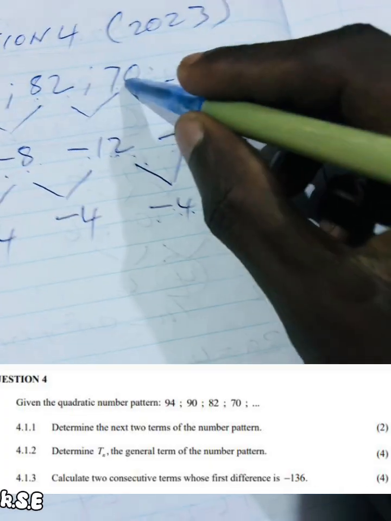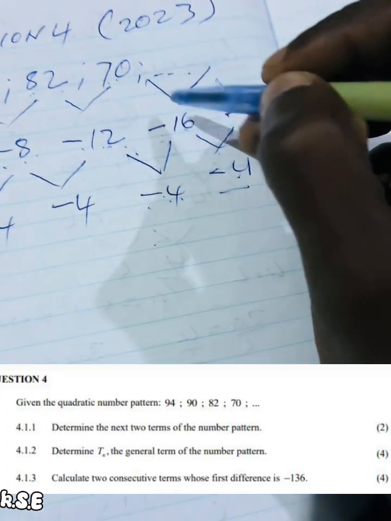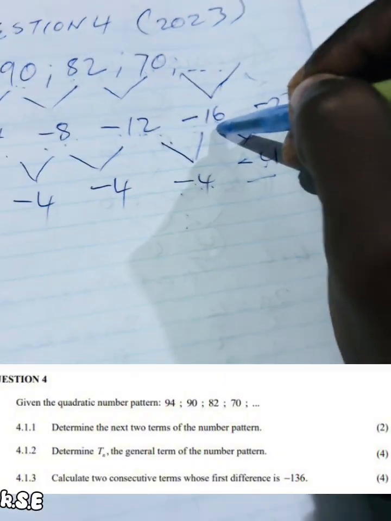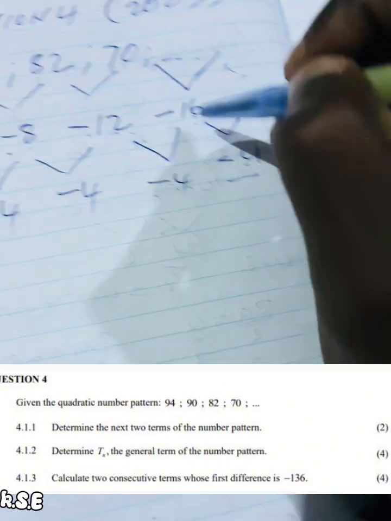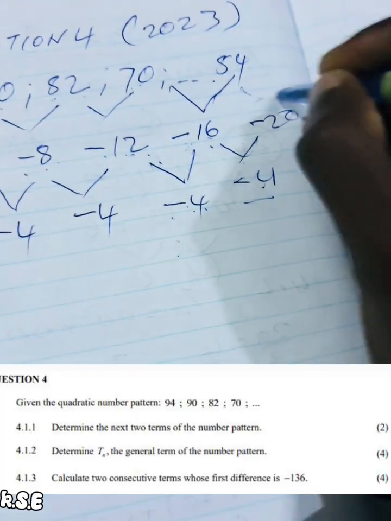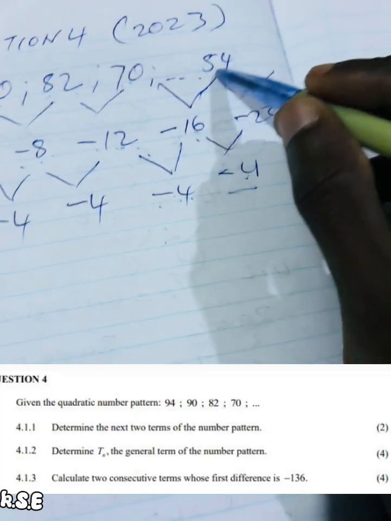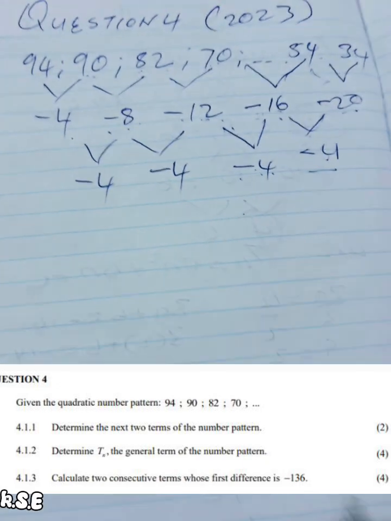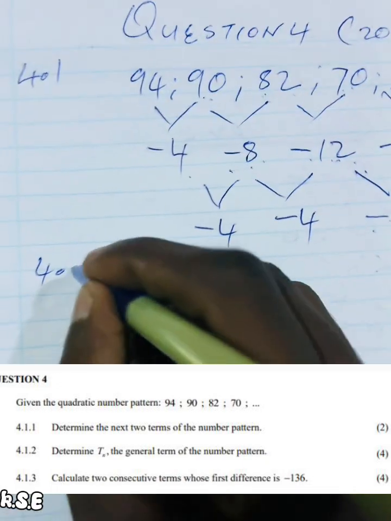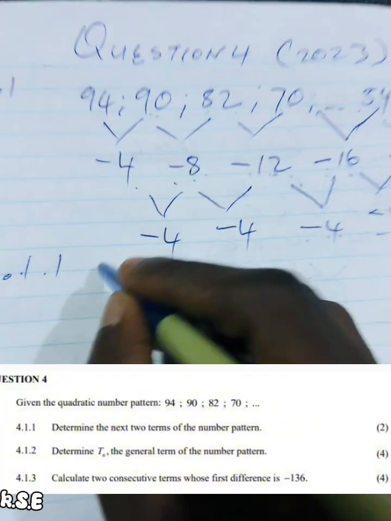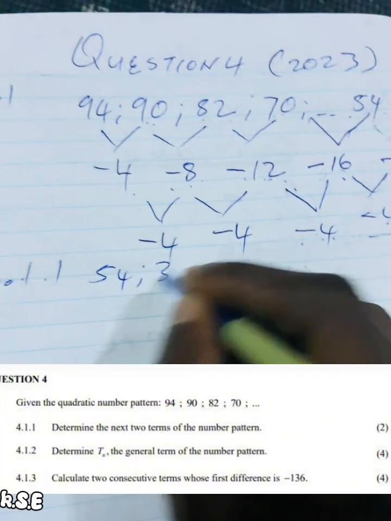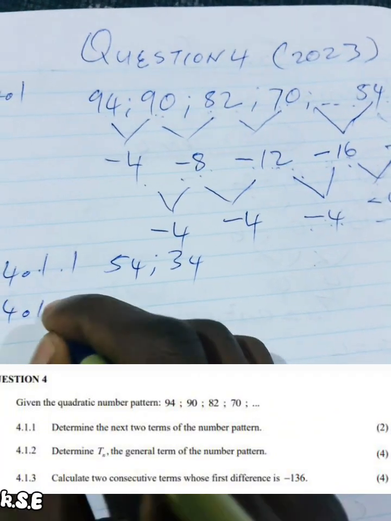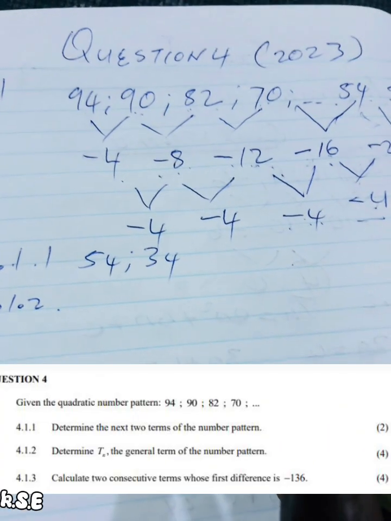Now we're going to find the next terms. So 70 plus negative 16 is going to give us 54. Then 54 plus negative 20 is going to give us 34. So this is how we find the next term. For 4.1.1, our next terms are 54 and 34. Then we come back to the next question, which says determine the nth term, which is basically the whole question we were busy with.